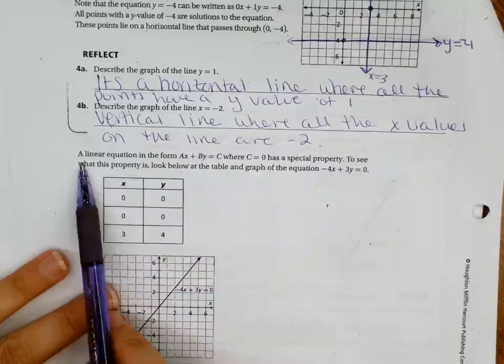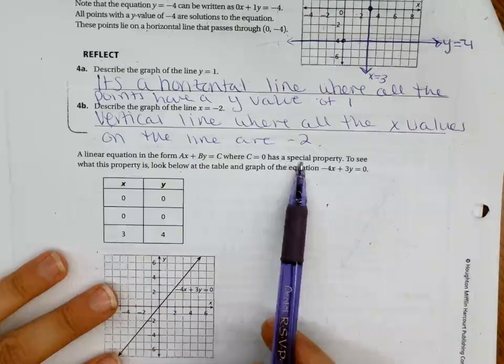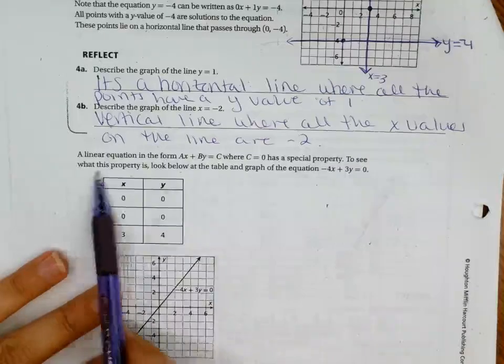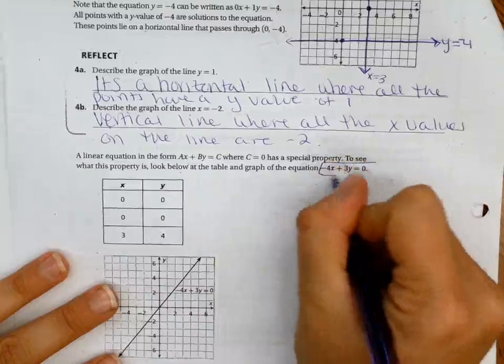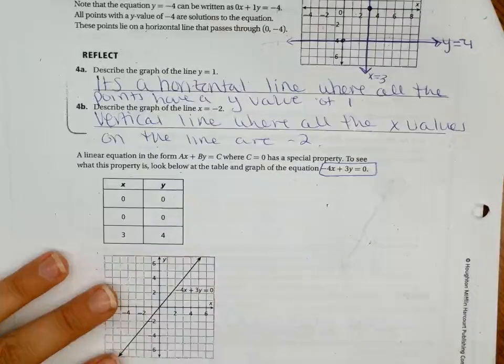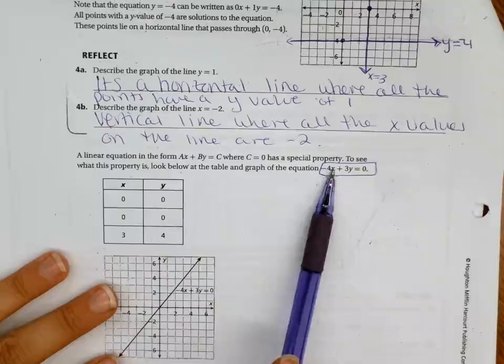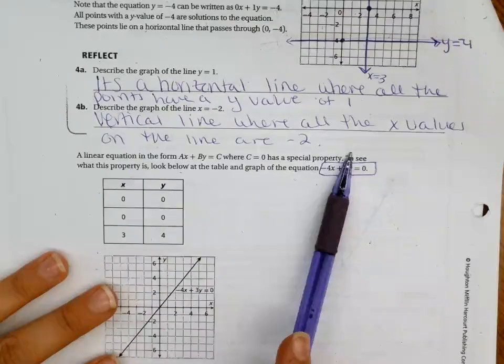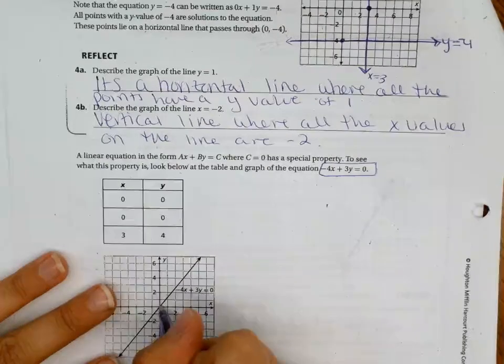A linear equation in the form of ax plus by equals c, where c equals 0, has a special property. To see what the property is, look below at the table and graph the equation negative 4x plus 3y equals 0. So if I plug in a 0 for x, my y is 0. If I plug in a 0 for y, my x is 0. So your x and y-intercept are both the origin. They're the same.